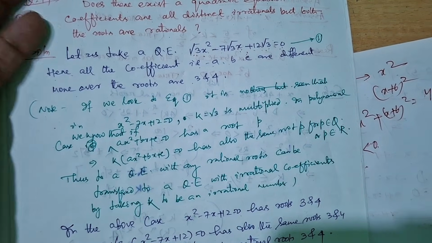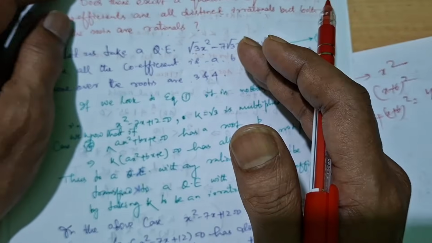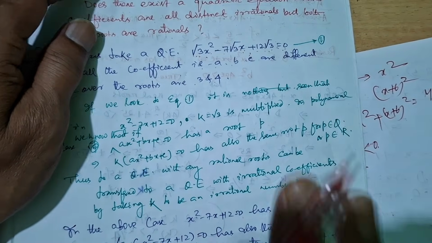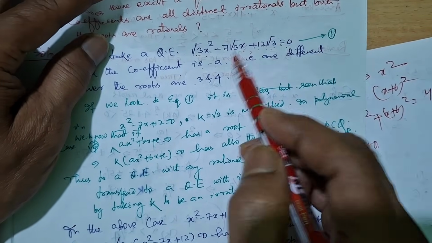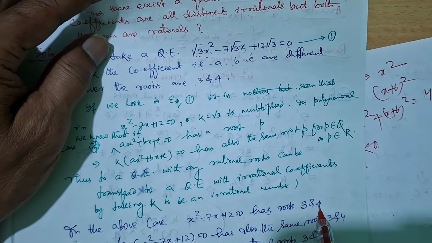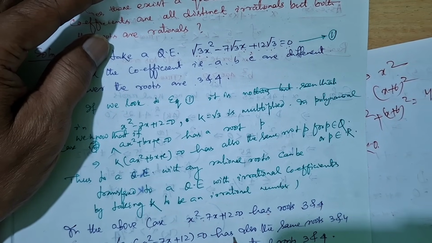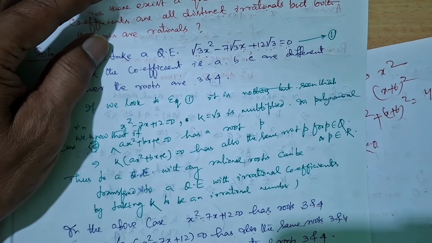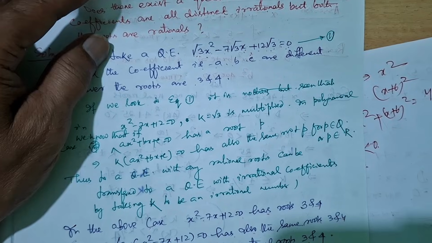For any rational roots, you can form an irrational quadratic equation like this. In the above case, the roots are 3 and 4, and this also has the same roots 3 and 4, which implies rational roots.